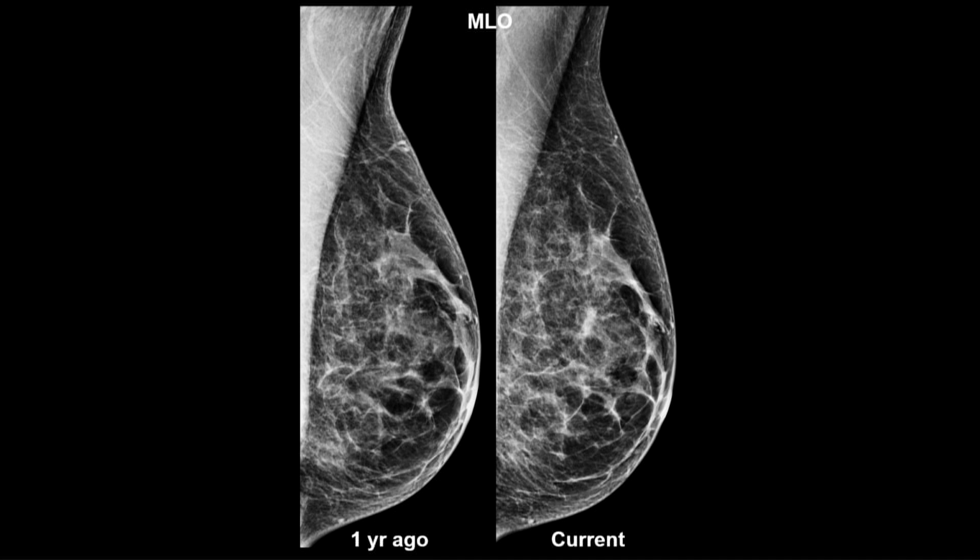Could it be a summation artifact? Well, could it be that this MLO view was positioned slightly differently than the previous one, or compressed slightly differently than the previous one, so that whatever superimposed here didn't superimpose there? The answer is yes. So looking at that is not enough.